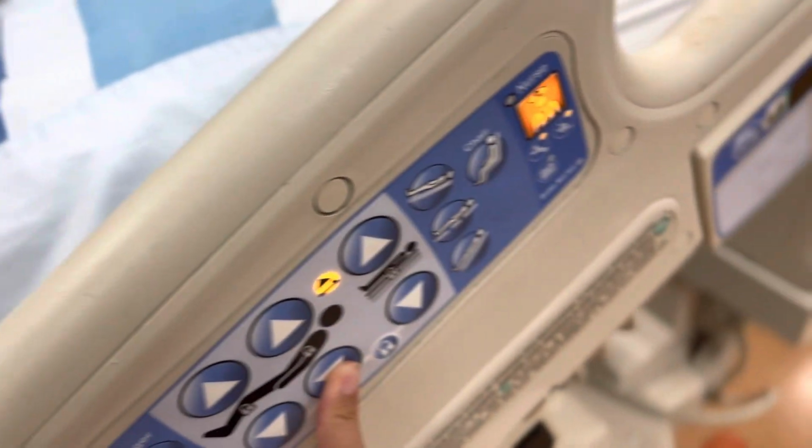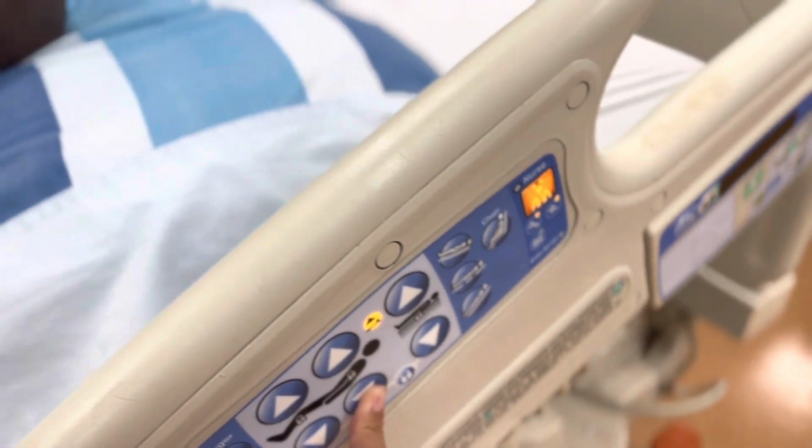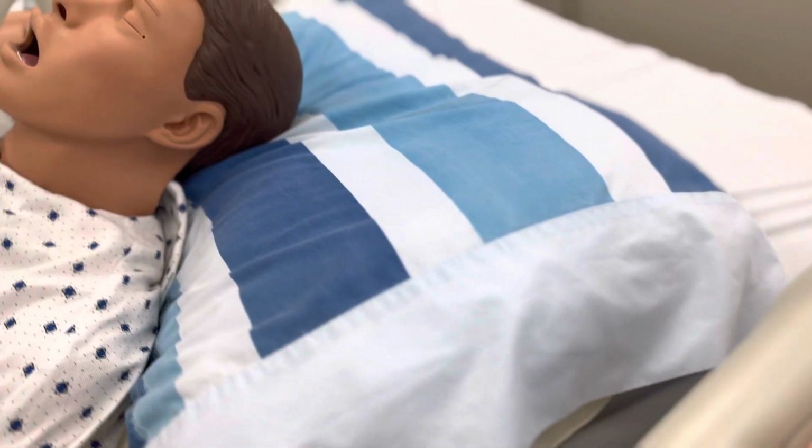Remember to remove your gloves, perform proper hand hygiene, and thank your patient for being cooperative.